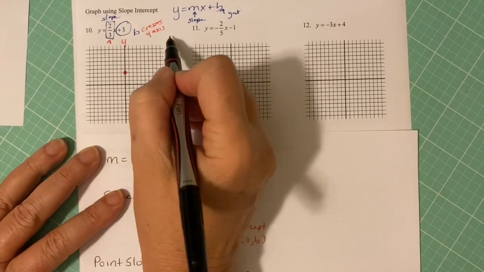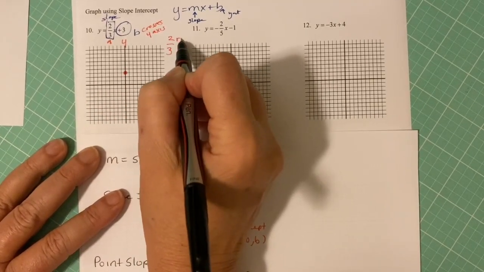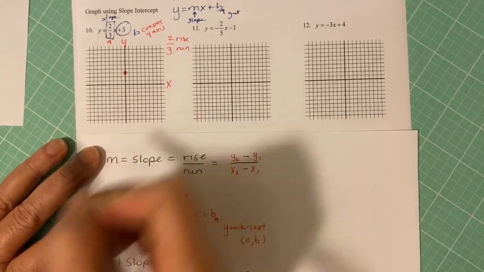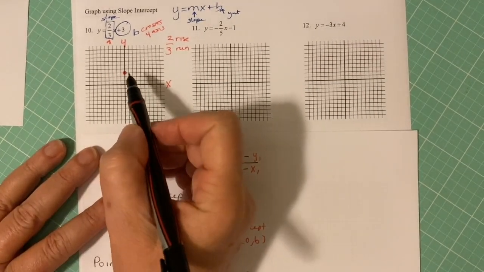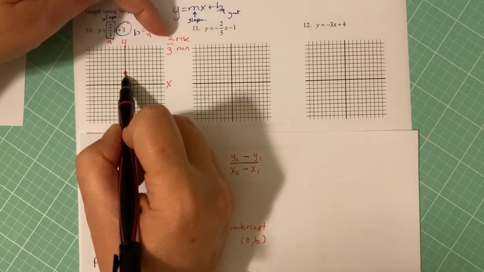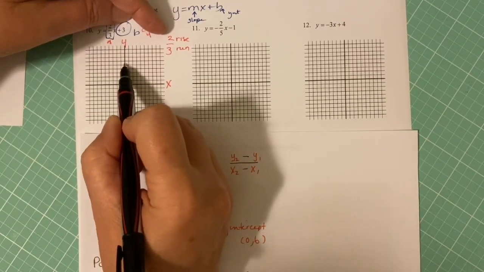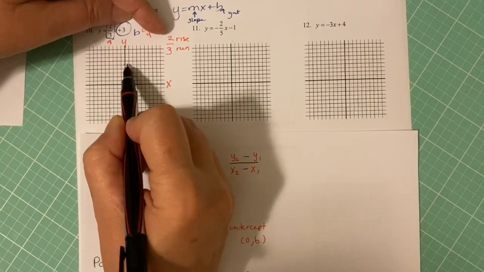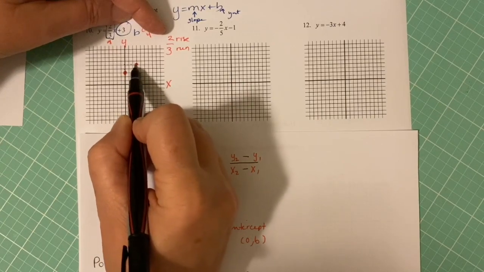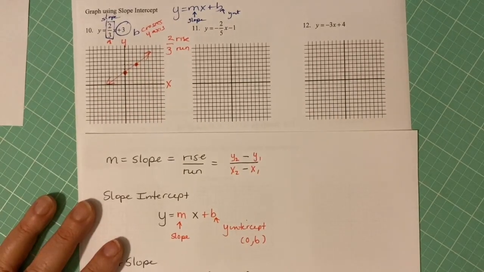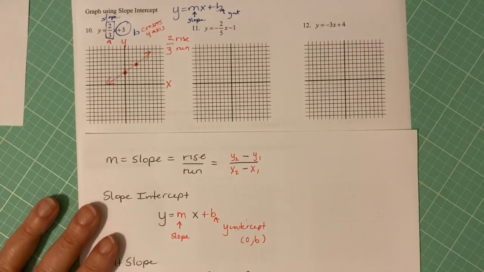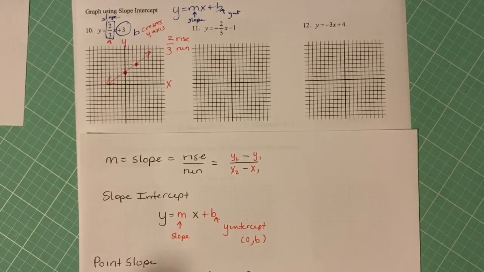Then you look at your slope. My slope is 2/3. So remember, slope means rise over run. And so from this point, not from 0, but from this point, I'm going to rise 2, I'm going to go up 2, and then to the right 1, 2, 3. And once you count off your slope, 2 points make a line, so you're finished. So a positive slope is always going to go up, because it's positive, up and to the right.